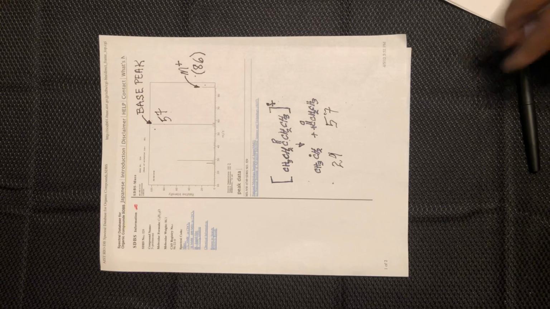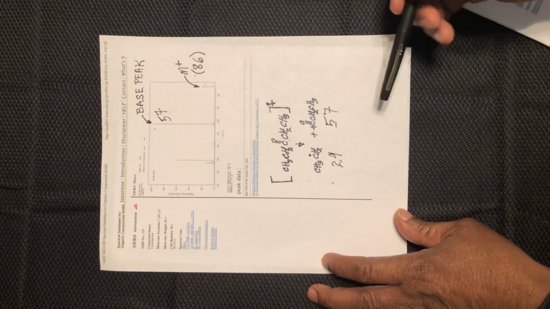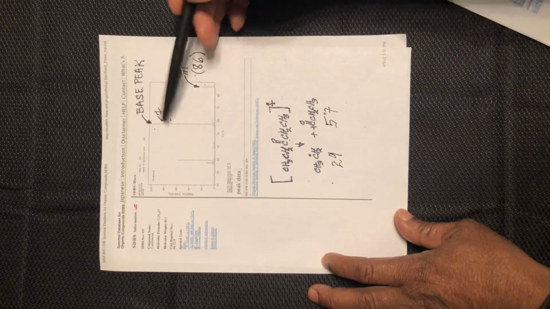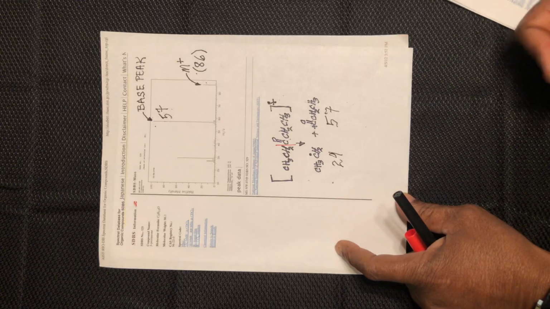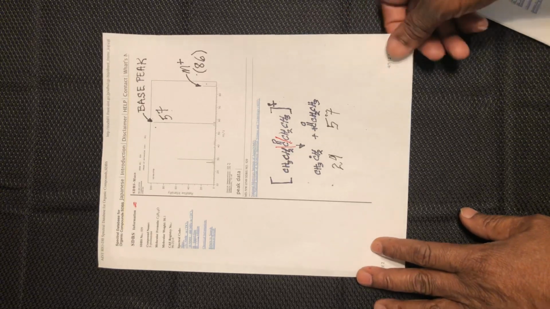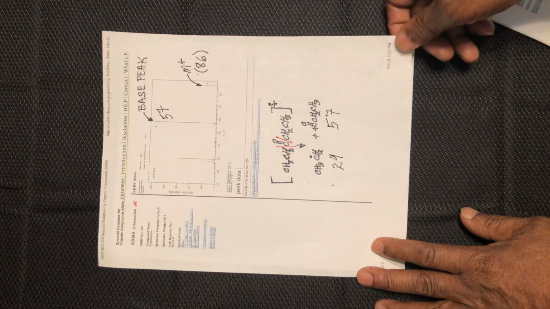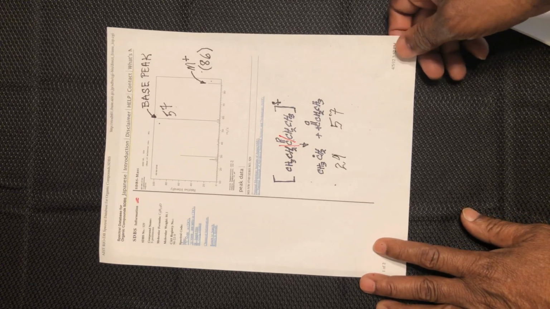And 57 is the major fragment because we can clip off that 29, which shows up here. And that would be the result of clipping an ethyl there. But you could also clip to the other side of the carbonyl, but that would result in the same two fragments. So that would just be redundant. So the major peaks are then 29 and 57, and that's consistent with what we would expect to see for 3-pentanone.